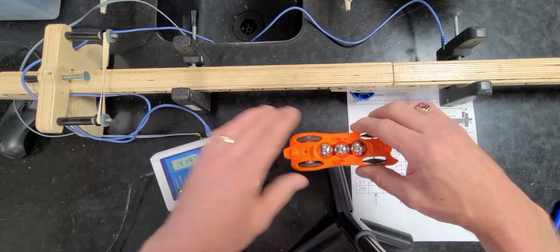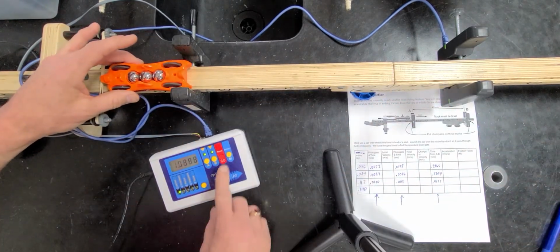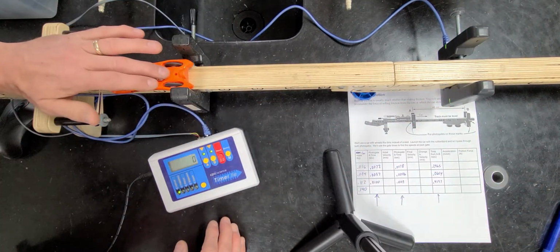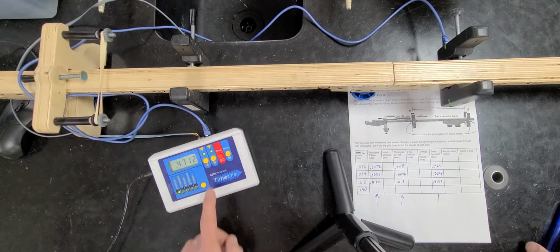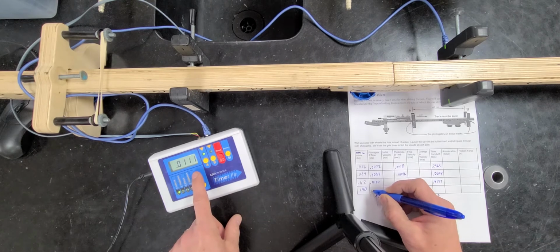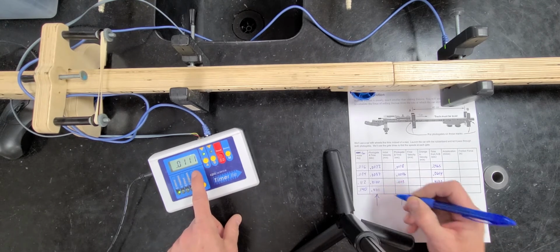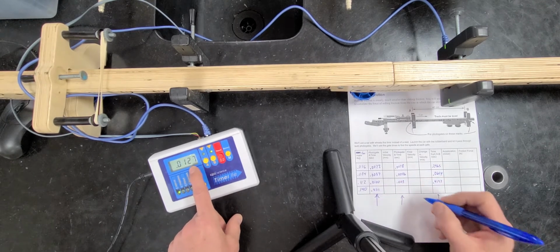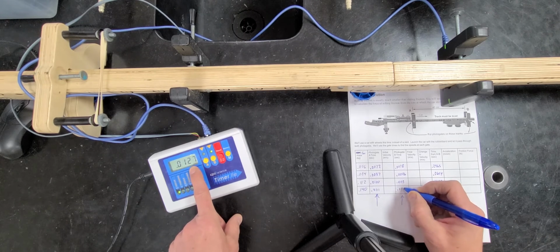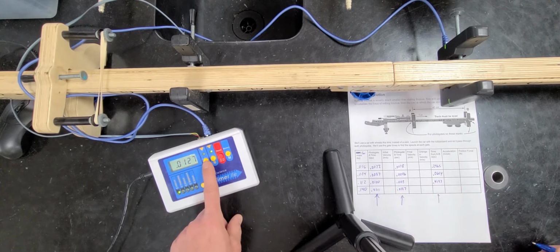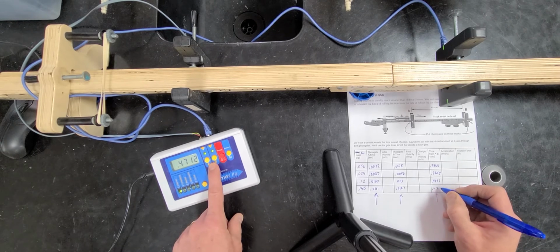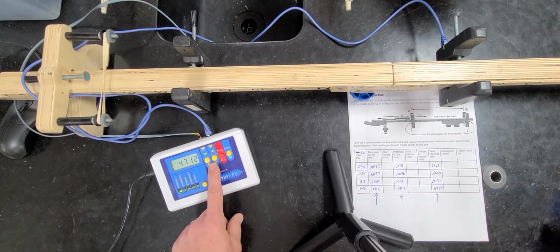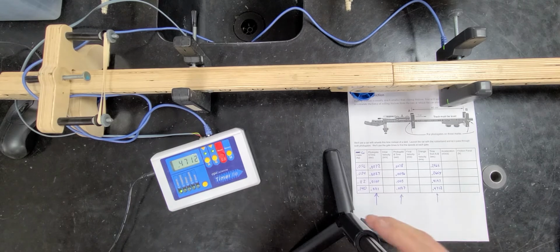All right, and one more, folks. Here we go. We add the last ball bearing. And now, same idea, but even more mass on board. And away we go. Gate A time, 0.0111 seconds. Gate B time, 0.0127 seconds. And the time from gate A to gate B looks like 0.4712 seconds.